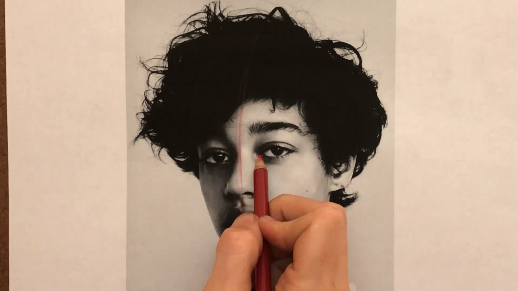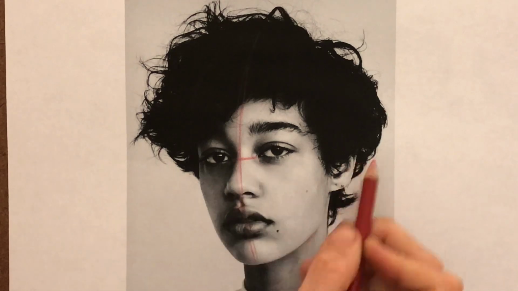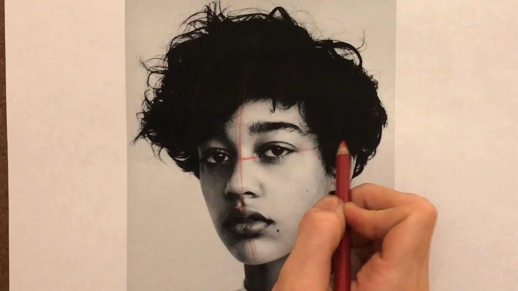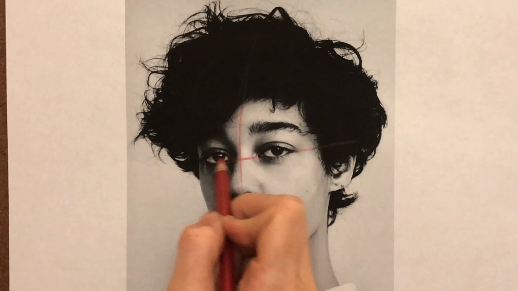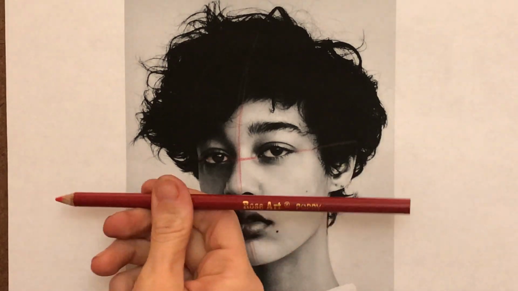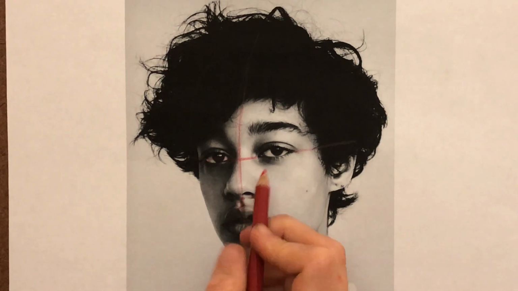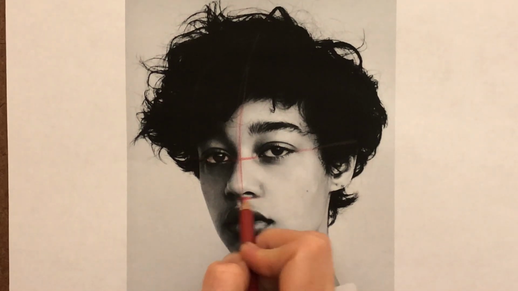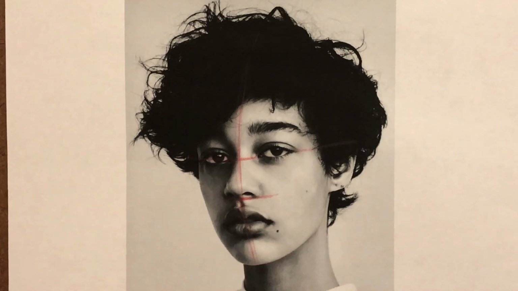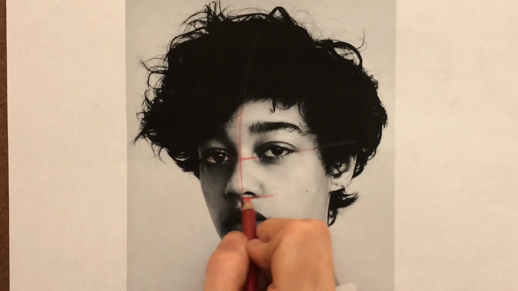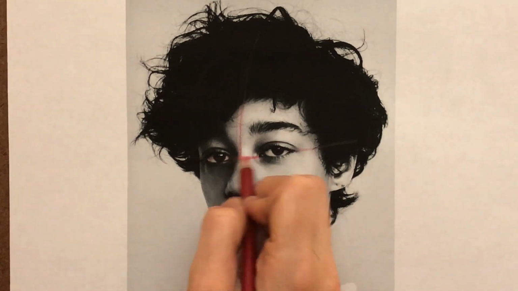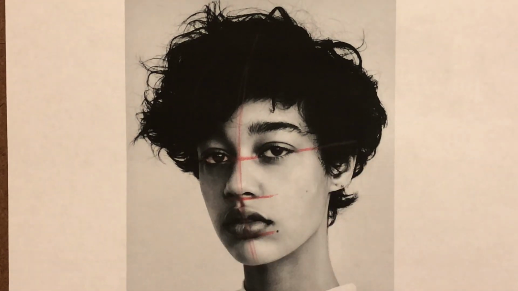Then I want to look at corner to corner of the eye and go this way. That's got a little tilt to it and a little curve. Then I want to look at where the septum is, right here. That's going to designate the nose line. And then I go to the bottom of the bottom lip. Hopefully you can see these red marks here. Now I want to go over some measuring.